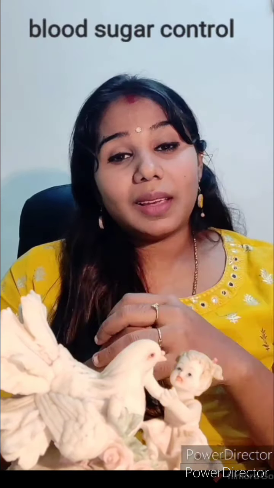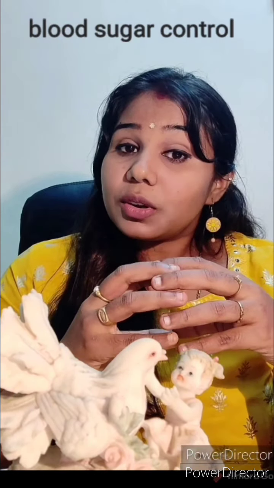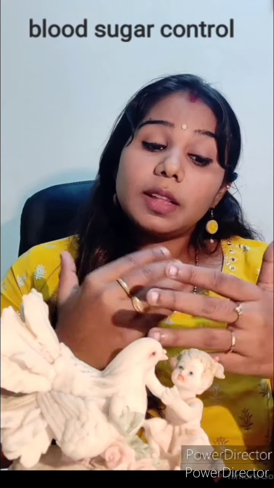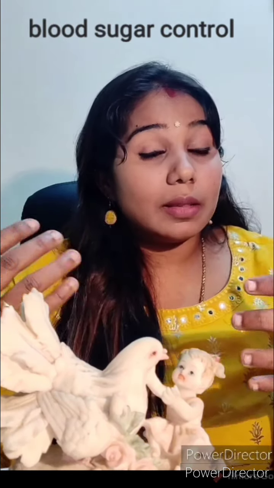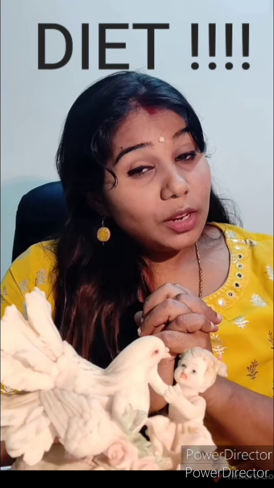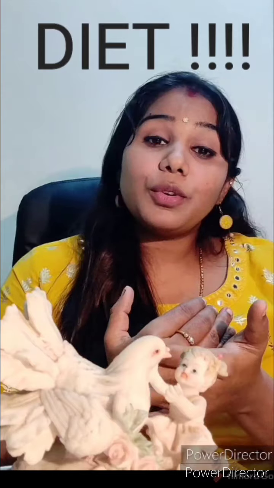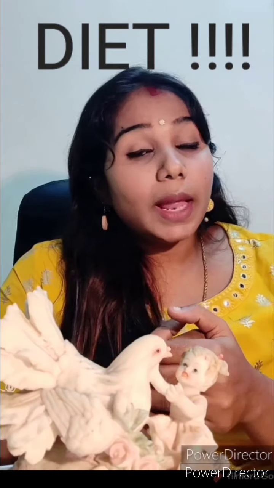Once you are diagnosed with GDM, the next important thing is to control your blood sugars. Because if the blood sugars go uncontrolled, the chance of complications increases. So it is important to have very good blood sugar control. And what plays the major role in having good control is nothing other than your diet. So you need to follow a very good diet protocol which is formulated for you by your dietitian with the help of your doctor.